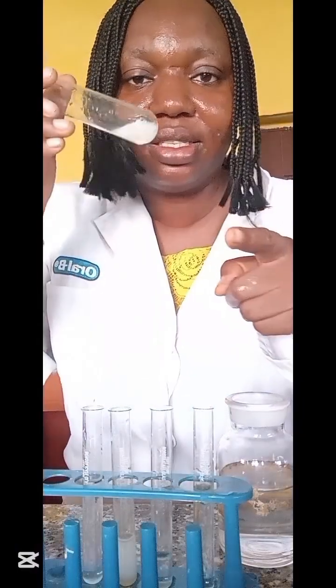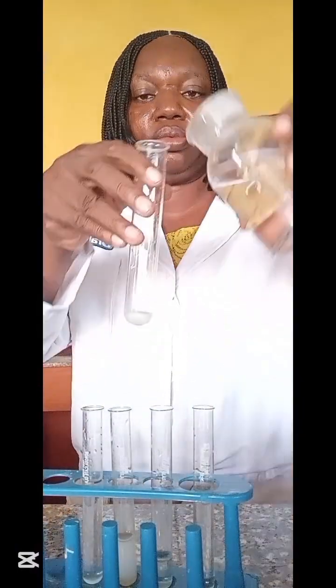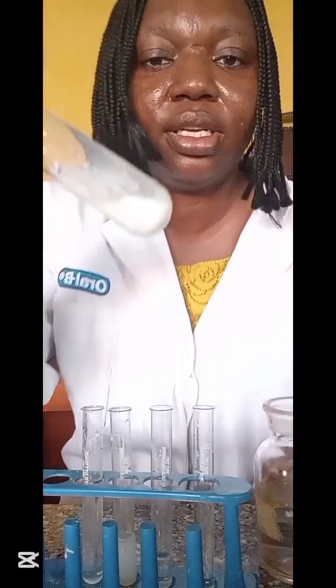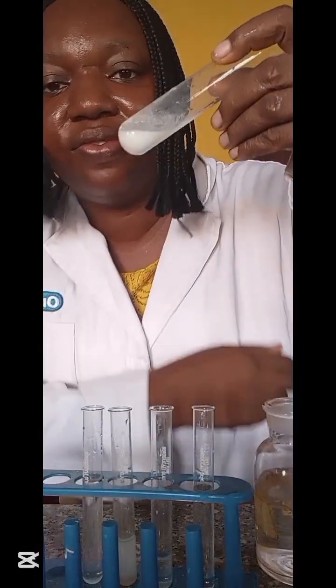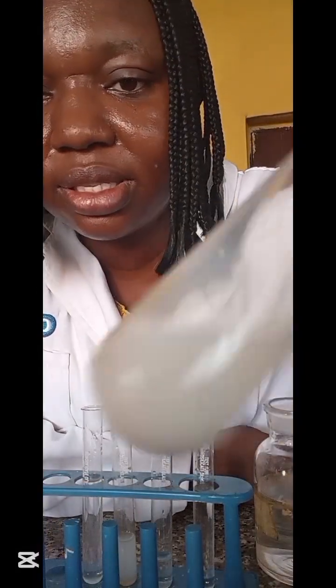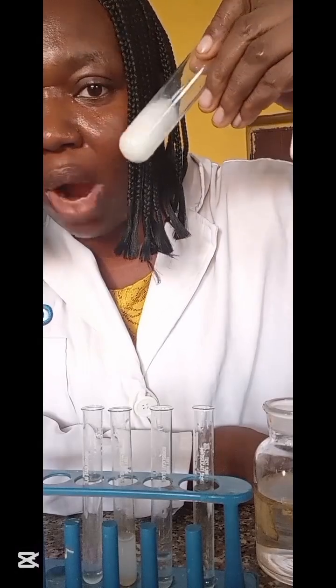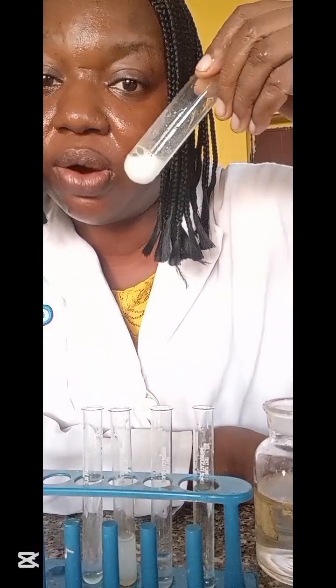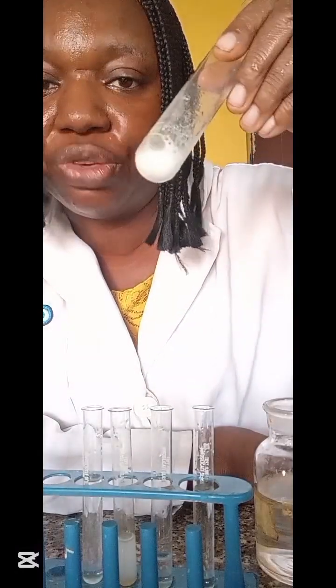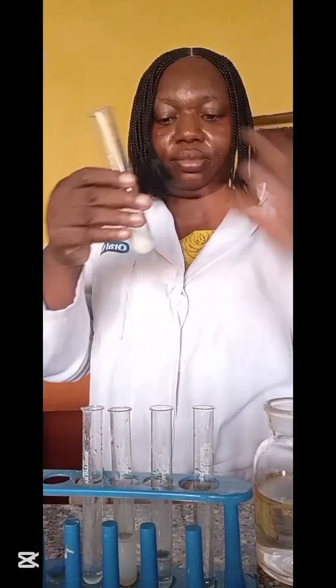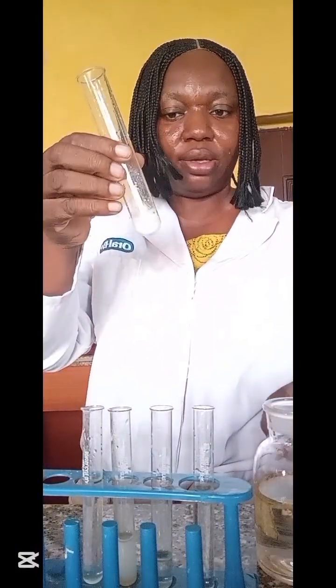Now let's go to the powdery ones. This is a lead solution. You see? Very different. This one is white. It's different from that one that was jelly-like. Look at it, powdery.